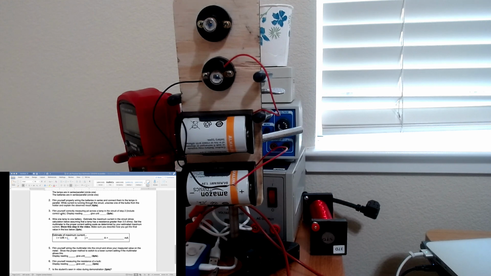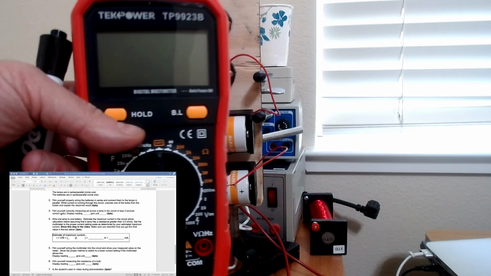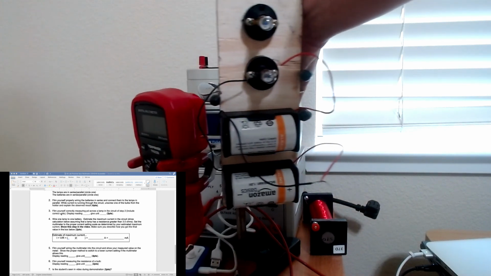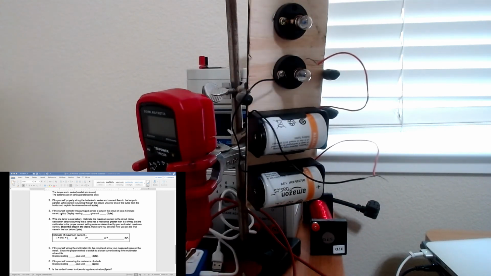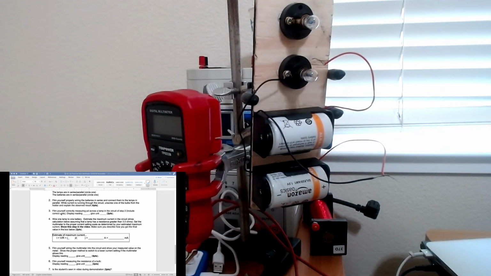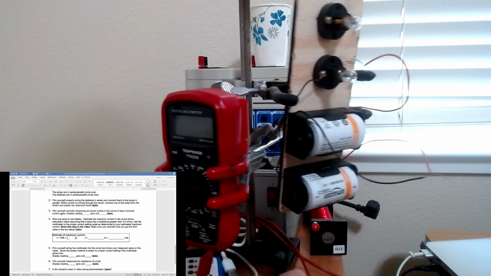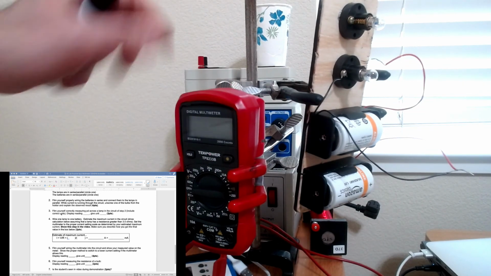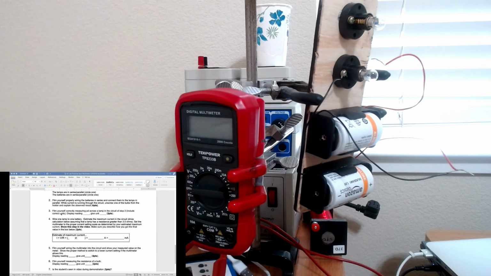You have a larger one, which will fit into the view, and then you have this smaller one. Hold on a second. The smaller one that you see there, I would like for you to use to make the measurements if you can.